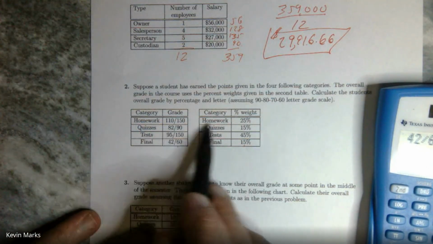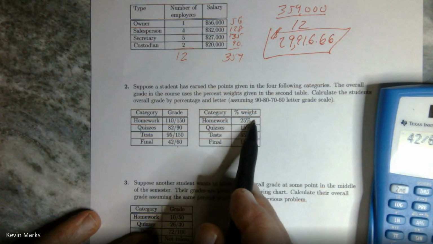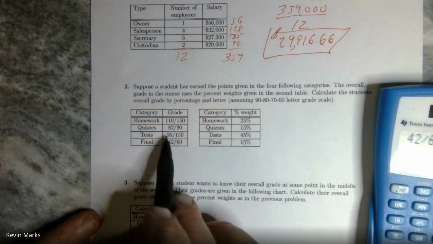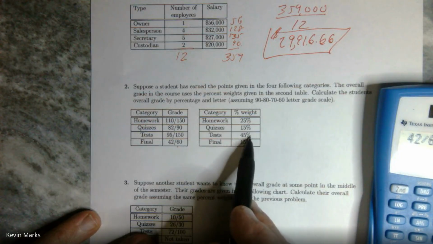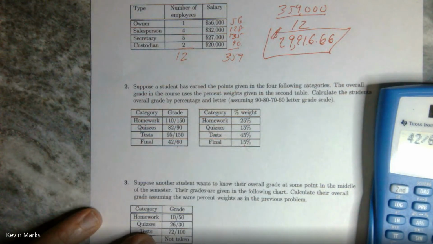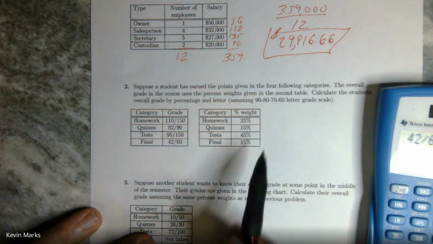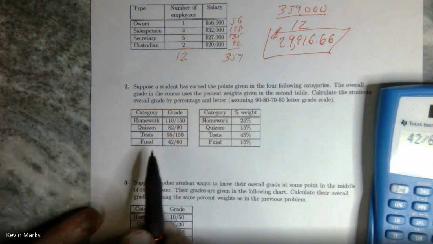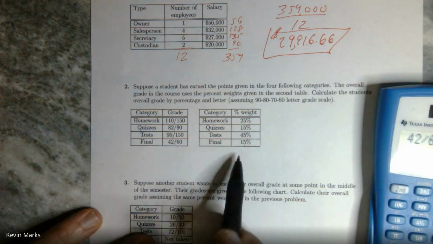So this homework is going to be worth 25% of the overall grade. The quizzes is only worth 15. The test is worth 45, so it's a big, huge impact, right? It's going to have the biggest impact on the overall grade. And the final is worth 15%. Okay. By the way, this is very similar to how this actual class works, right? It works the same way.